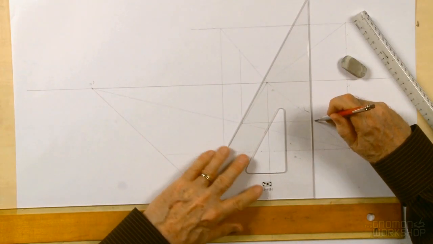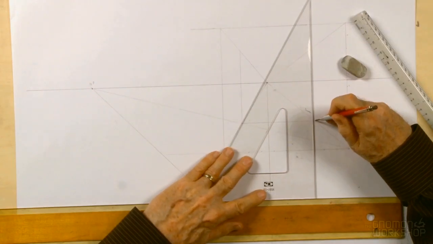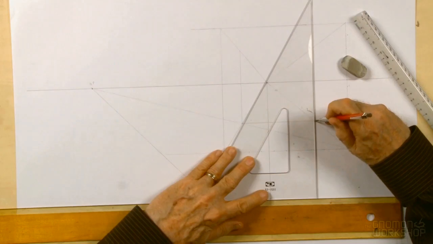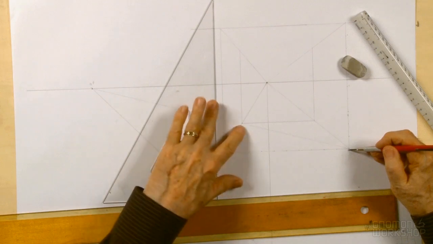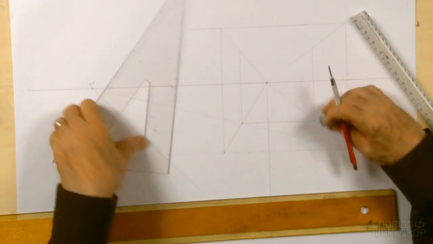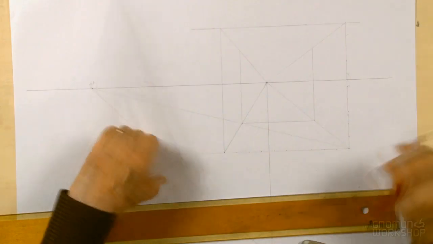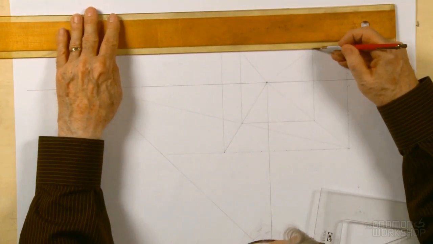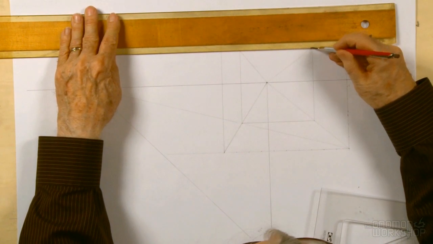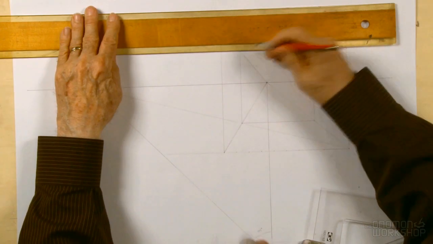I'm sorry, I keep saying 14 feet. It's 10 feet deep. We have 10 feet here and 10 feet of depth here. Now I'm taking the T-square up to the top and drawing that line across the top, which gives me the back of the ceiling. It goes back to there.